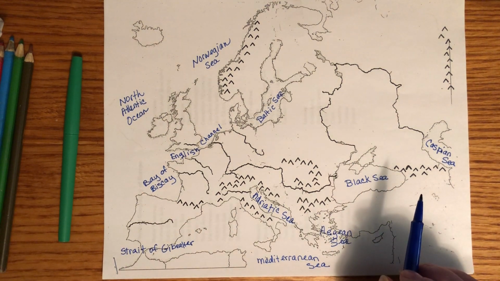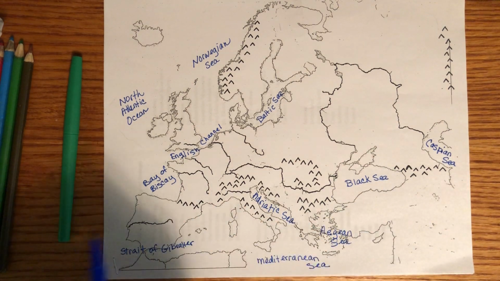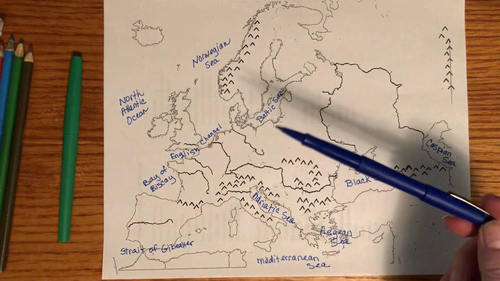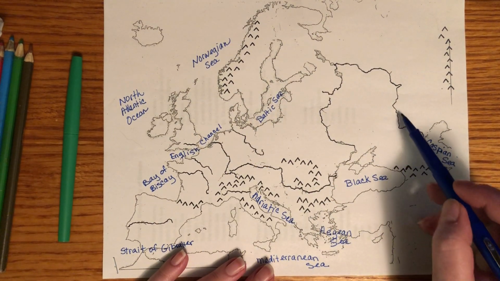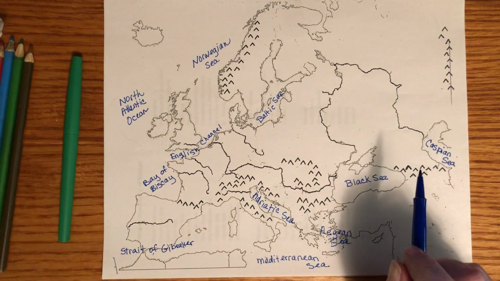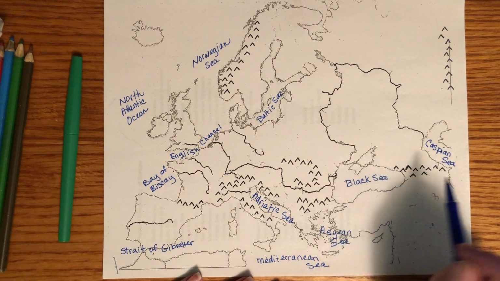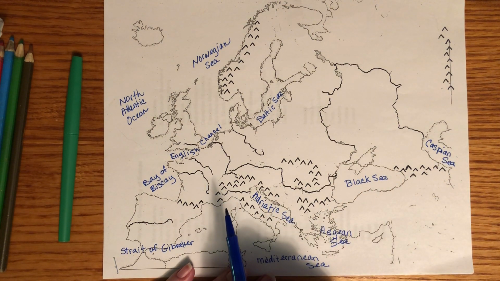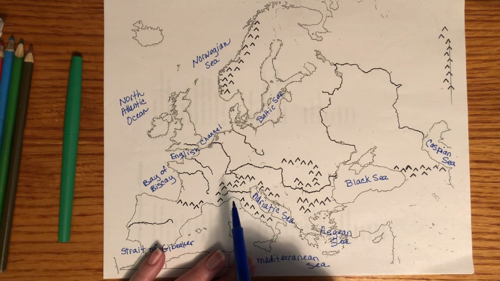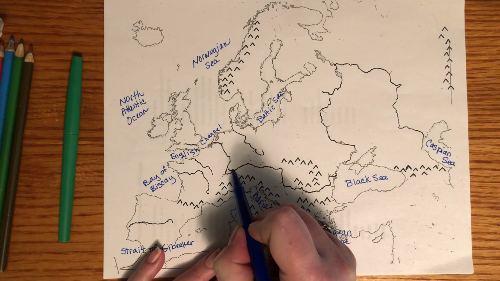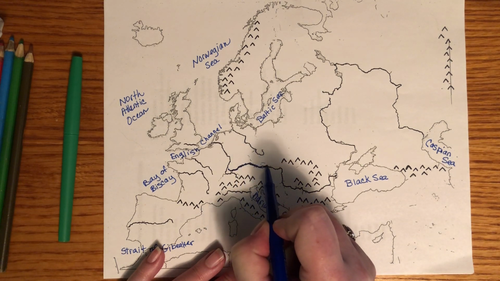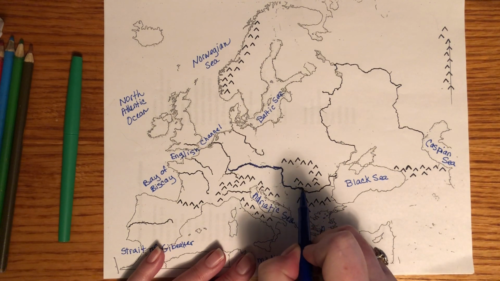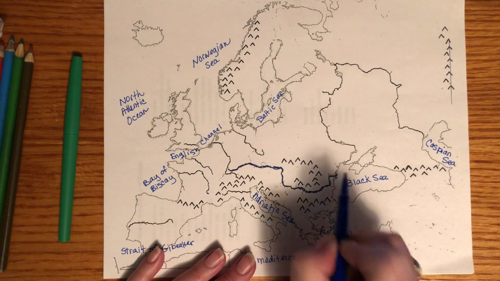Also, let's see what else we've got. We have rivers. Now we're going to take our dark blue pen. Remember how we go along the river lines and we draw along it and then we put the river? That's what we're going to do again today. First river, one of the longest rivers, in fact, Europe's second longest river. It is called the Danube River. Let's put it right here. Let's put a little bit of blue along this river, letting us know that that is a river and not a border.